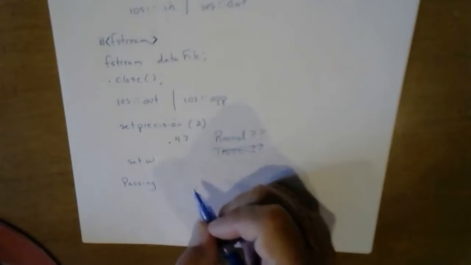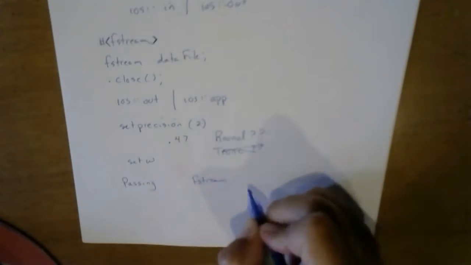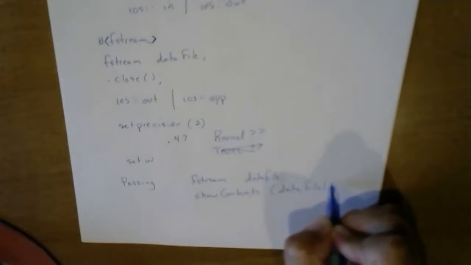So I have an argument of type fstream, data file. Data file is my object name. And then I want to pass it into show contents. So I simply pass in the name of the object, data file.